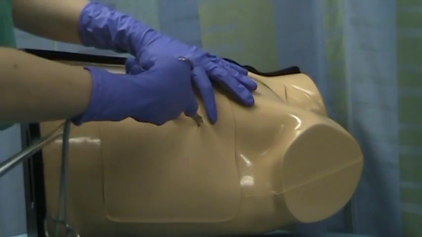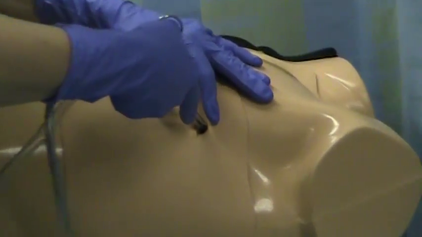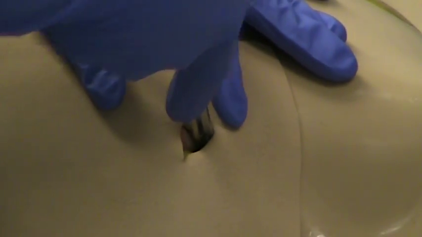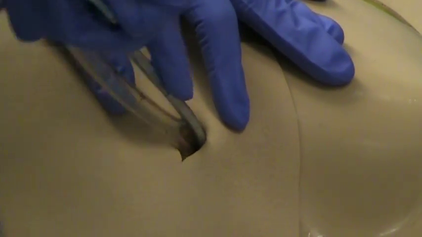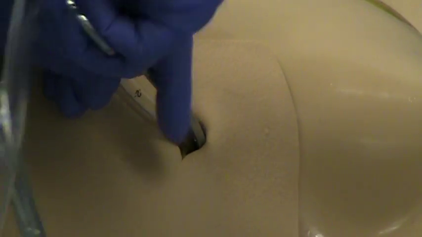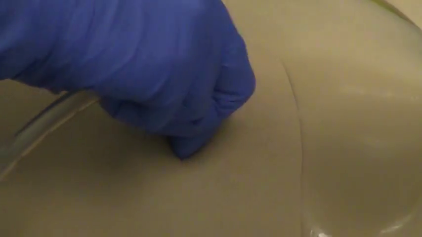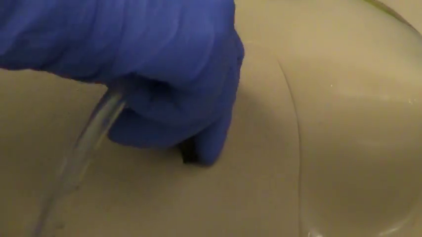So go ahead and clamp. Find my track again. And once I get my tube in, pull my clamp out. And insert my chest tube in.